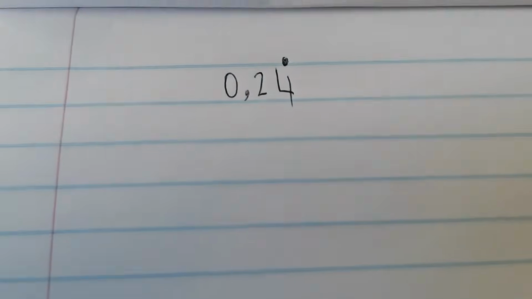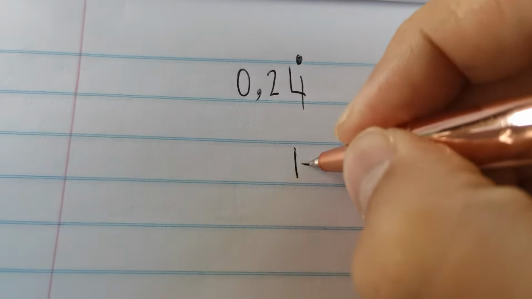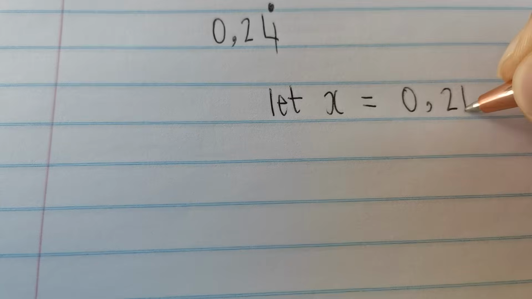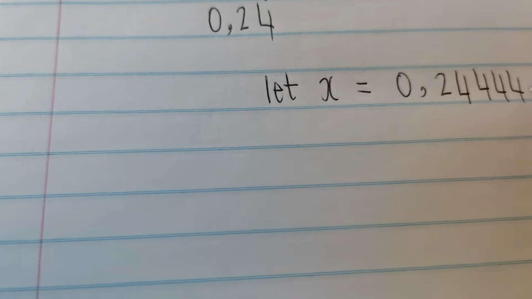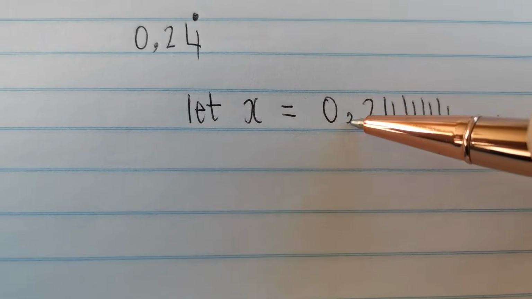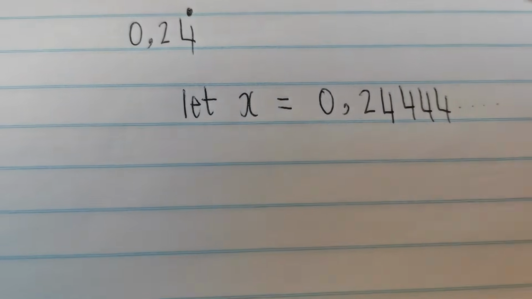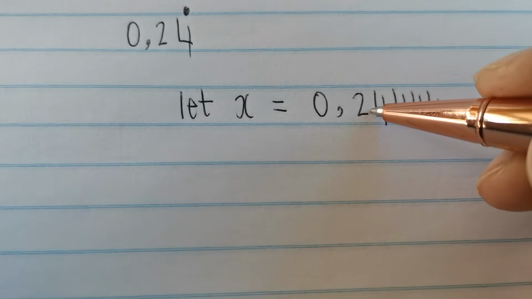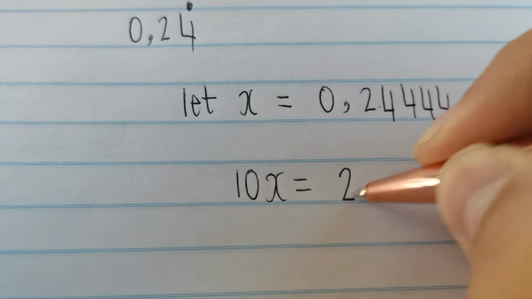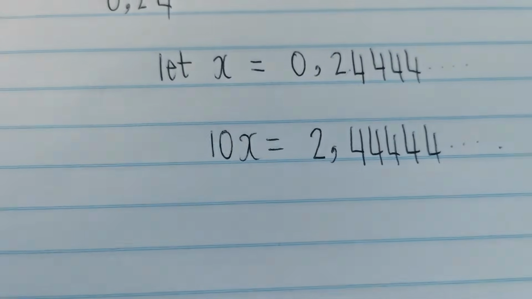The first thing that you want to do is say let x equal 0,24 with the 4 recurring. Now you first want to shift it up so that we have just all the recurring numbers after the comma. That means I only have to shift this up one place. So I'm going to say 10x is equal to 2,4,4,4,4,4, etc.